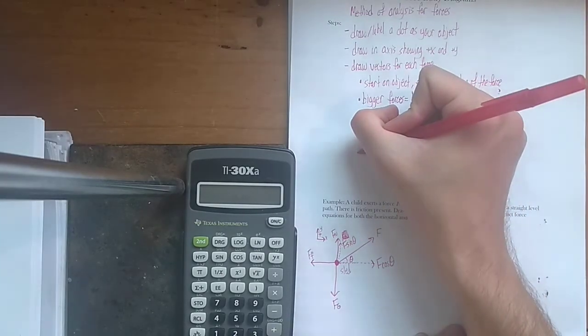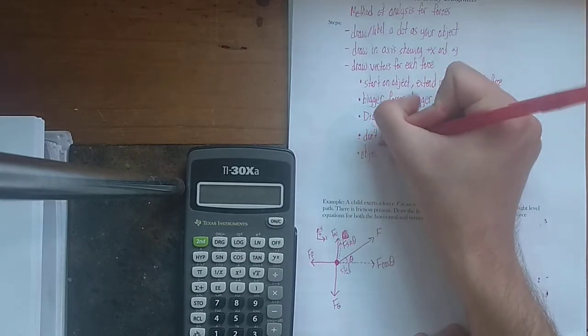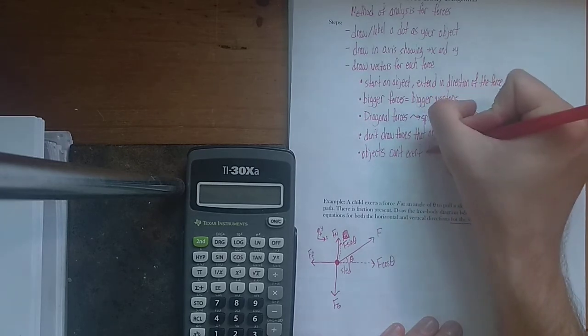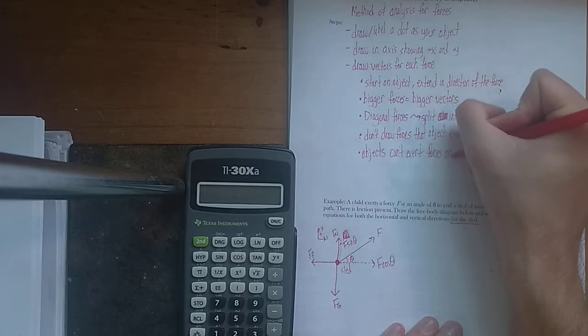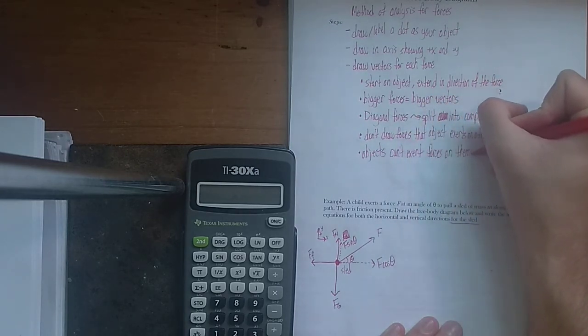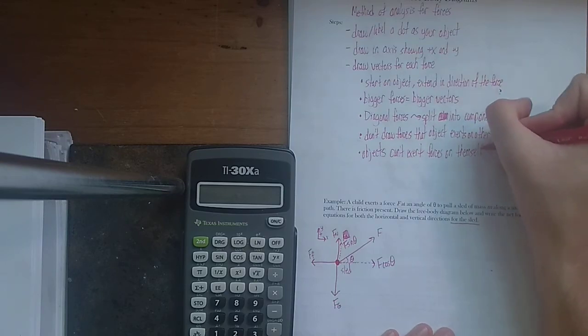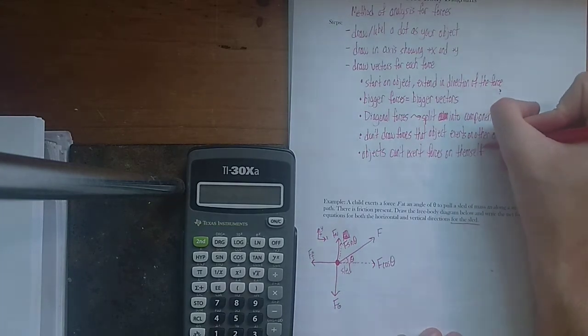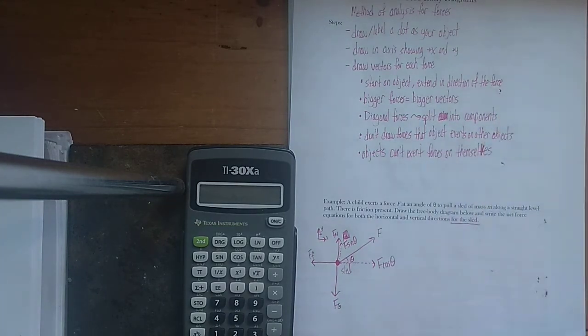And then finally, objects can't exert forces on themselves. Okay, so this sled can't put a force back on itself. If it were able to do that, the sled would be able to accelerate just out of nowhere, and that would break all sorts of laws like conservation of energy and so on and so forth.